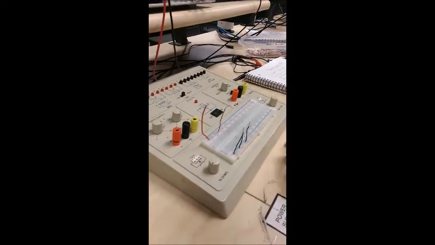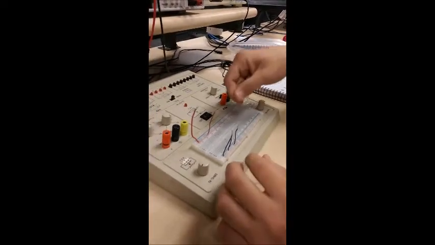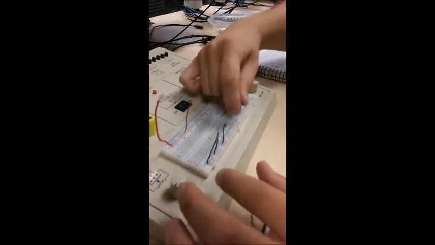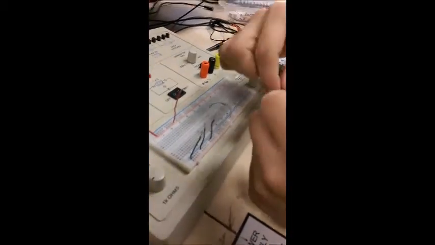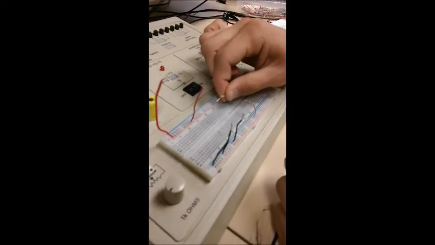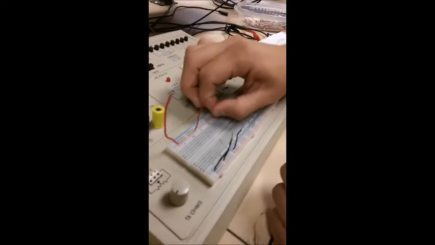Both resistors have to be in series, so the first one is going to be here and here, and the other one is going to be in the same line, the vertical line, here and here.